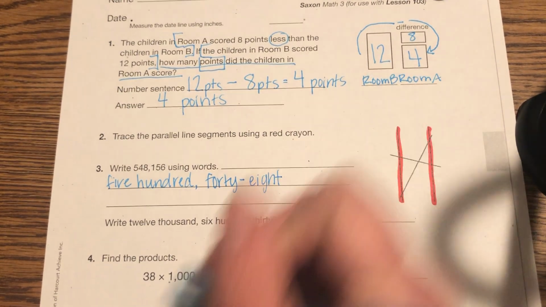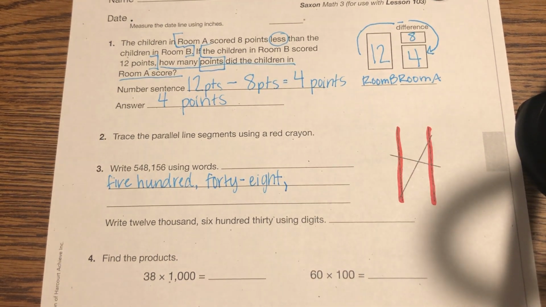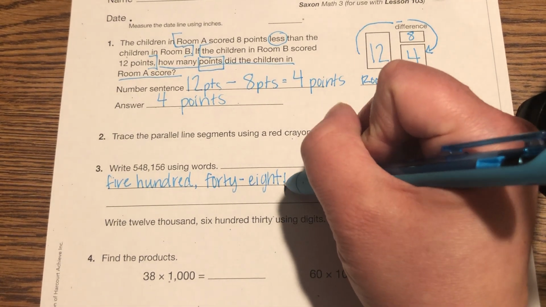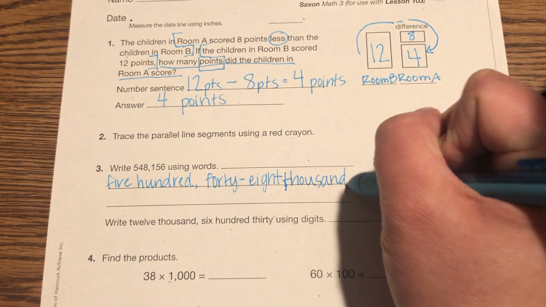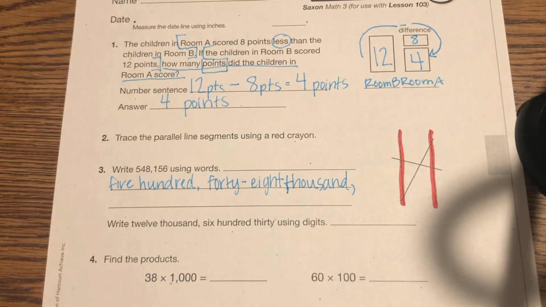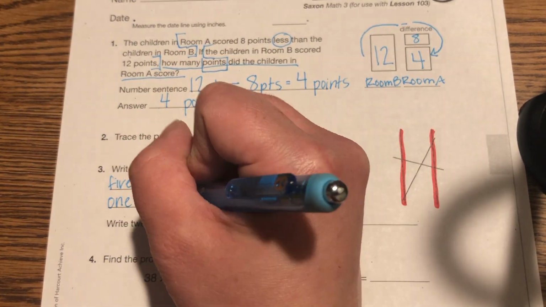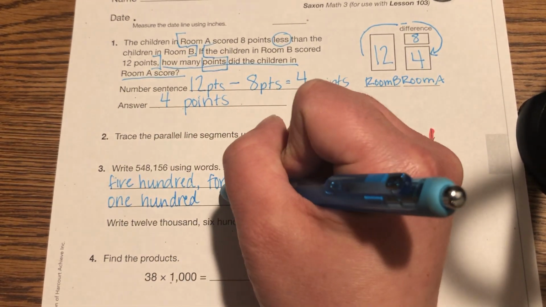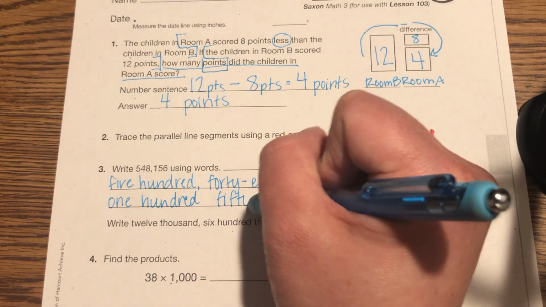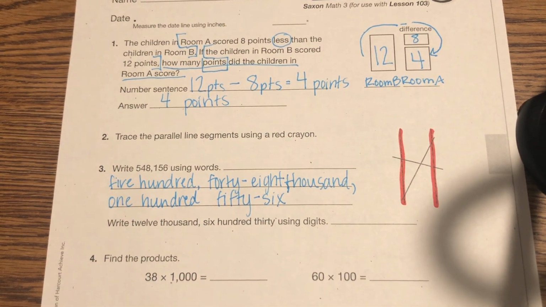And just like we do in our digits, we need to add that comma. Oh, I need to write 1,000 and then write a comma. Sorry about that. 1,000. Jumping ahead of myself. And then that comma. 156. Dash 6. Okay, so that's how I would write that number.